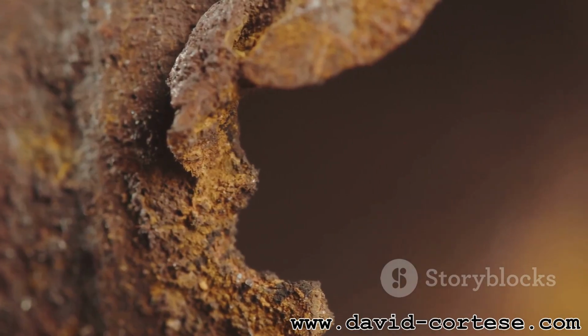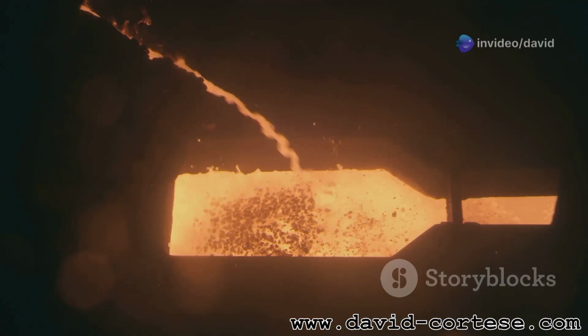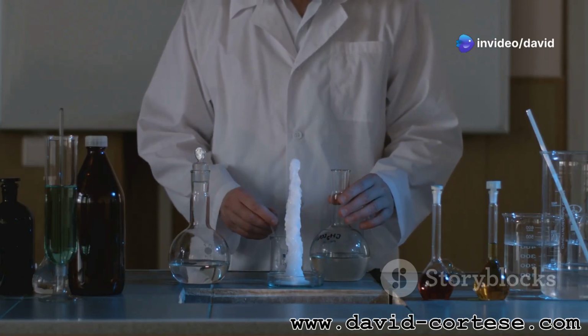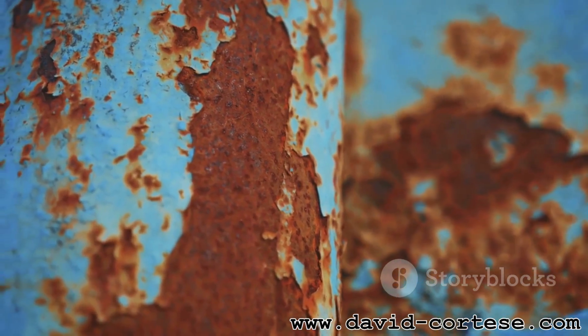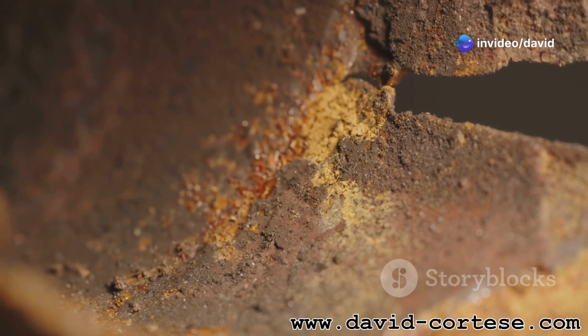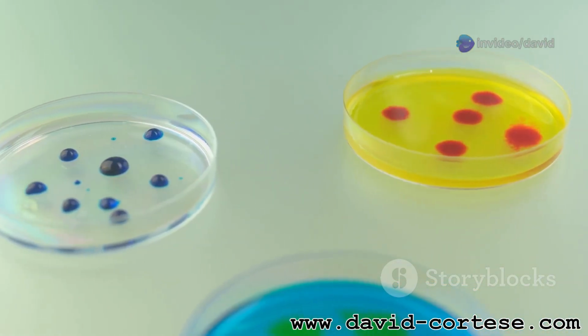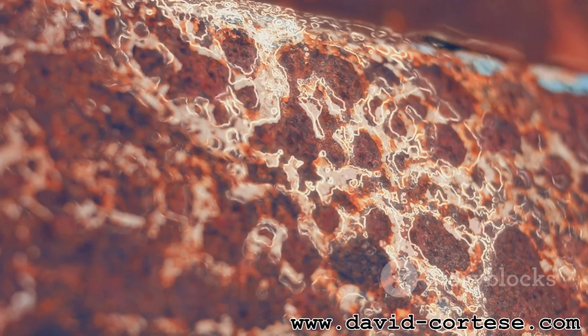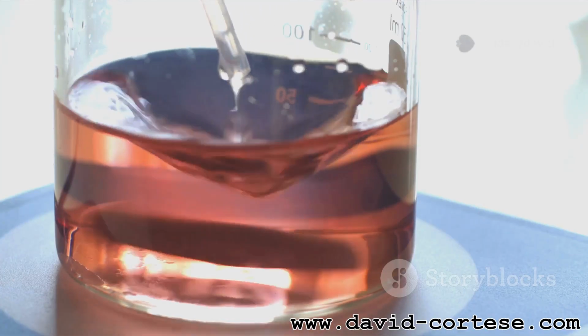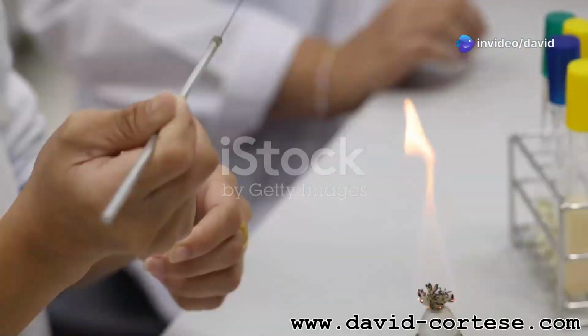Consider a simple example: the rusting of iron. Iron, Fe, is a reactant. Oxygen, O2, from the air is also a reactant. Over time, these reactants interact. They undergo a chemical change. The product formed is iron oxide, Fe2O3, commonly known as rust. The strong, shiny iron transforms into a flaky, reddish-brown substance. This is a new material. It has properties entirely different from the original iron and oxygen. This is the power of chemical transformation. It is a constant in our universe.